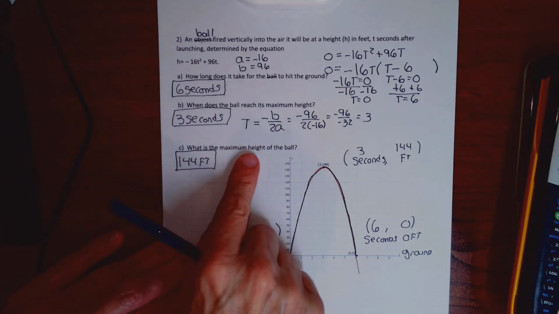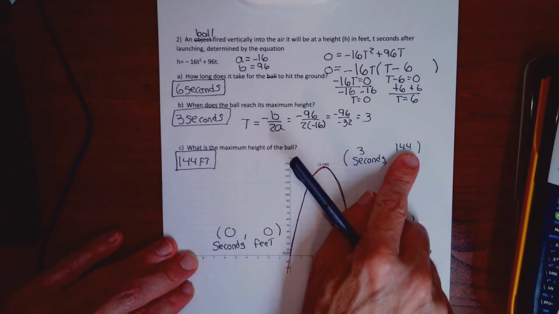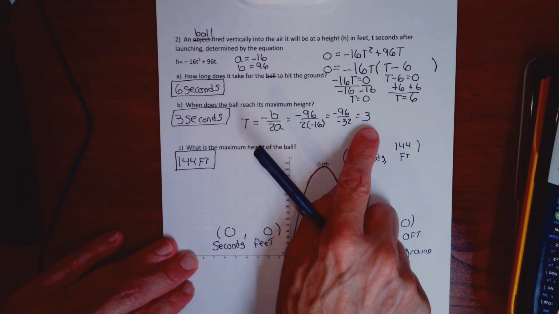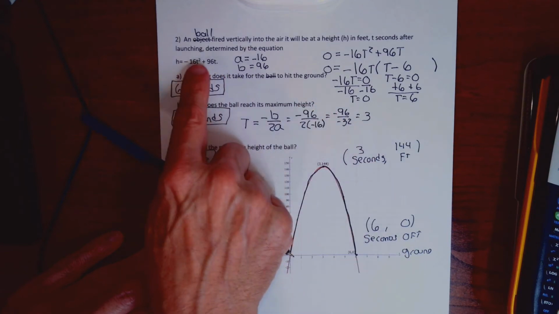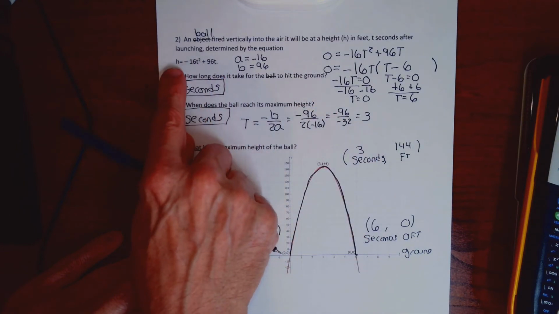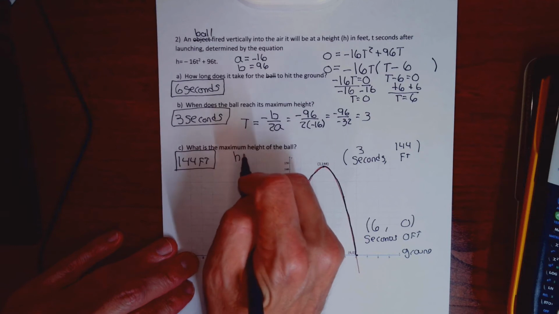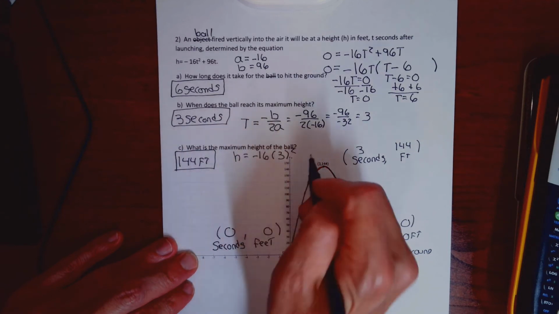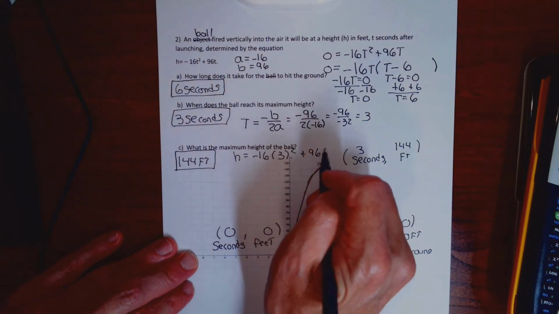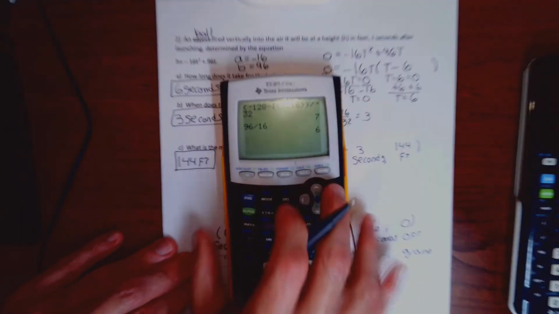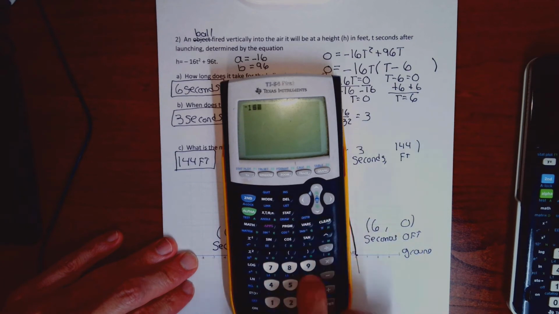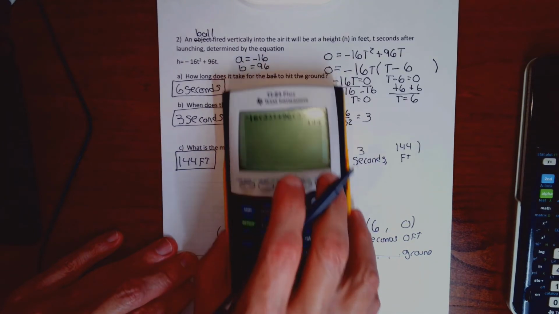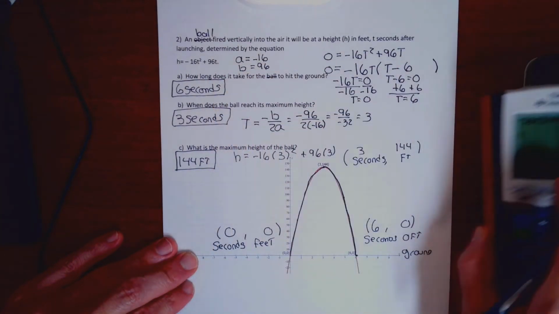Lastly, what is its maximum height? Well, the answer is 144 feet. If I know a time, I can get the corresponding height by plugging that number in for time, because plugging numbers in for times gives me height. So the height is going to be negative 16 times 3 seconds squared plus 96 times 3 seconds, which gives me the maximum height of 144 feet. That's everything for question 2.